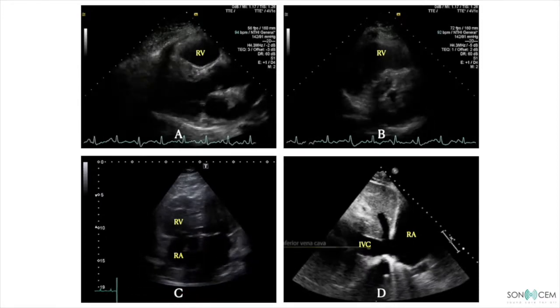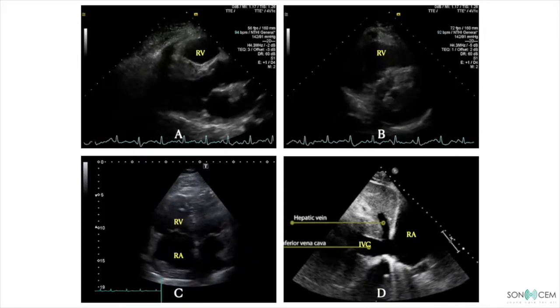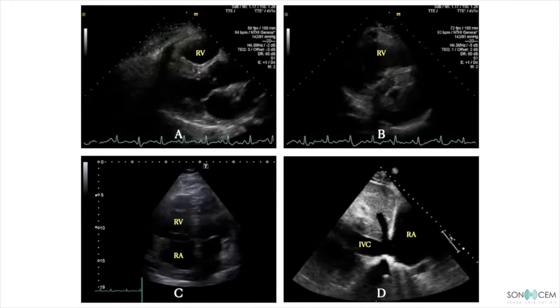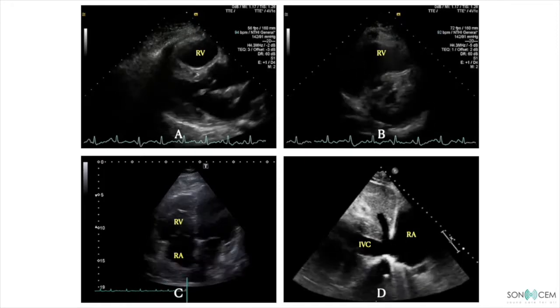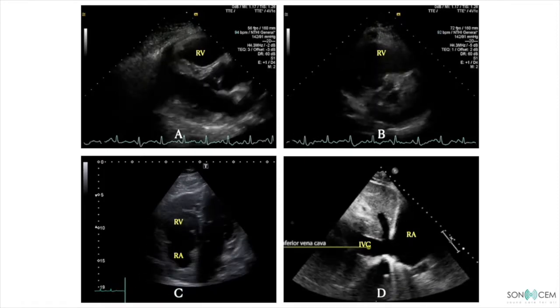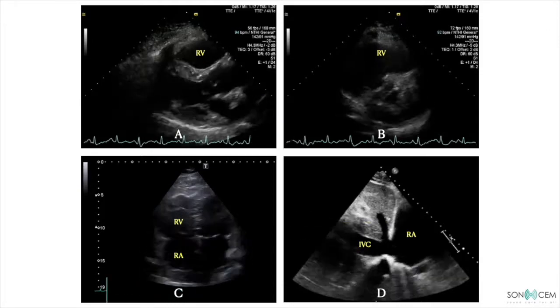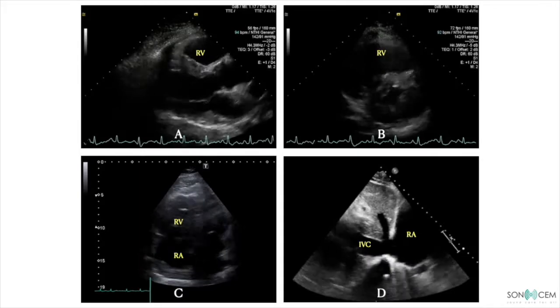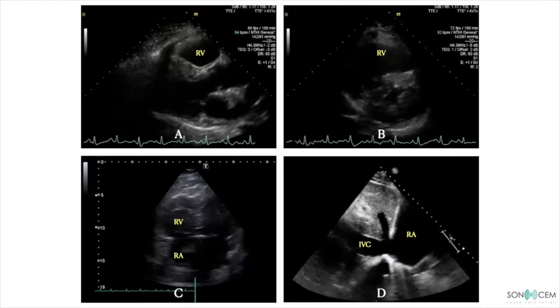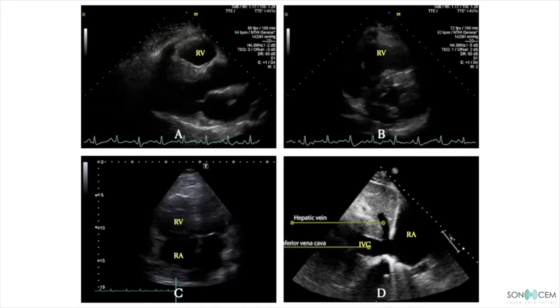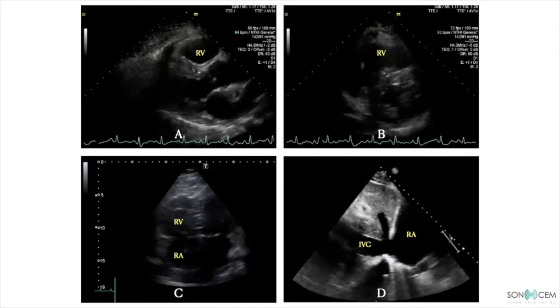In clip C, which is an apical 4-chamber view, the RV size is similar to the LV size. There may be evidence of chronicity as the RA appears a bit dilated. The IVC can facilitate the diagnosis of pulmonary embolism with its dilated size and lack of respiratory variations, denoting increased pressure in the right heart chamber, as you can see in clip D.